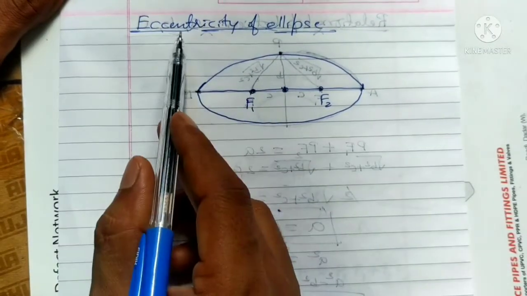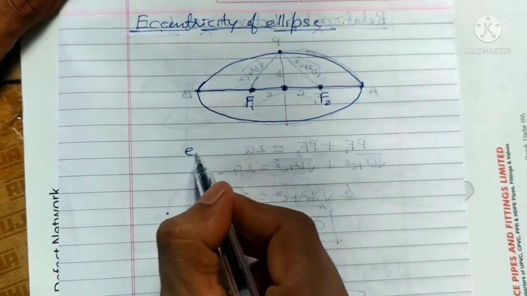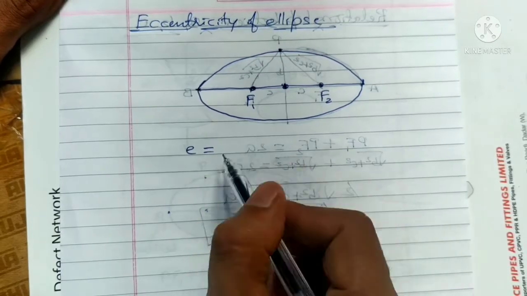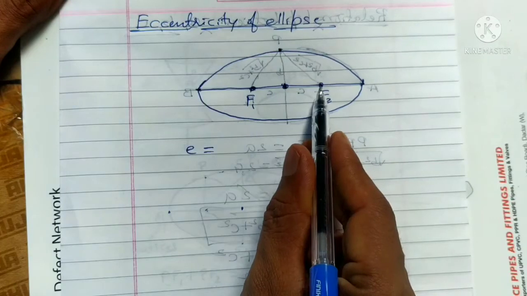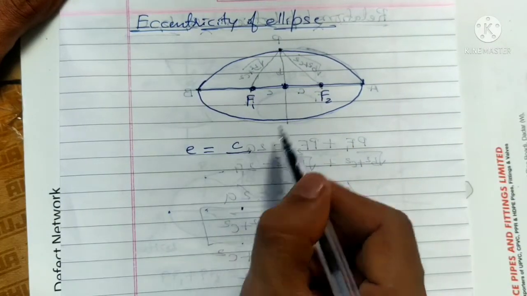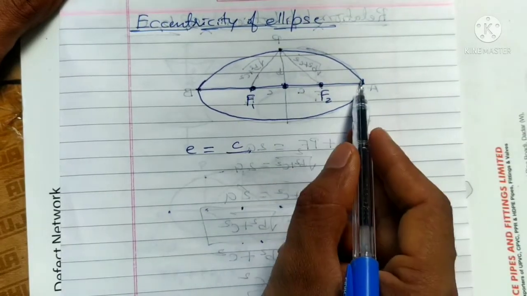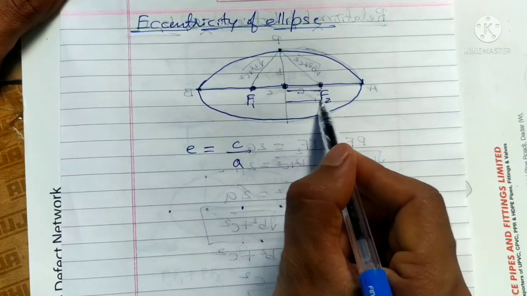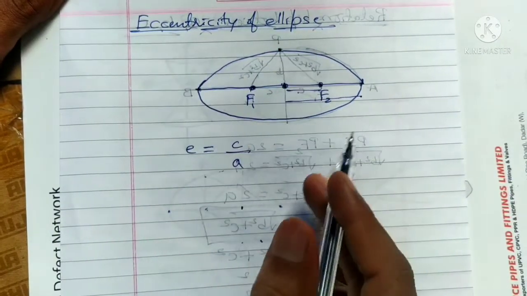Now the eccentricity of an ellipse is denoted by e, and it is the ratio of the distance of the center from one of the foci, c, to the distance of the center from one of the vertices, a. That is this distance divided by this distance. This ratio is called the eccentricity of an ellipse.